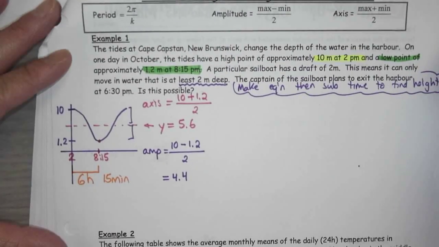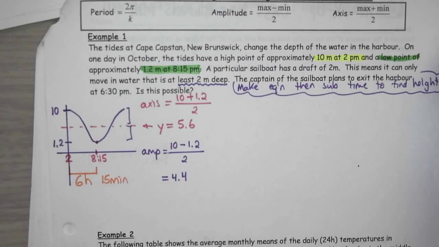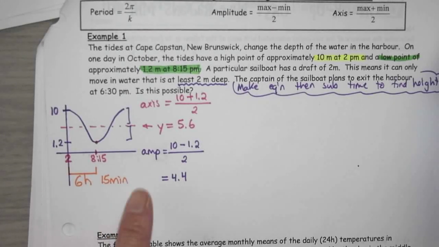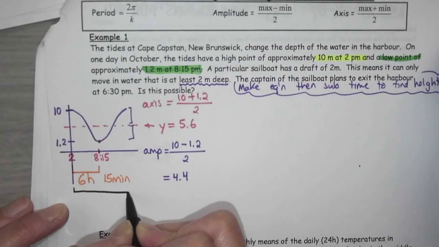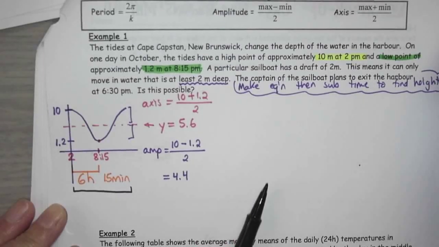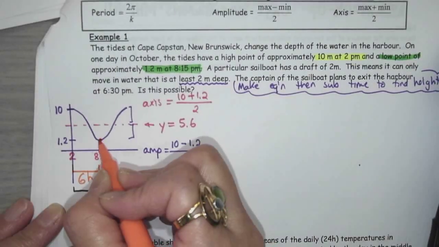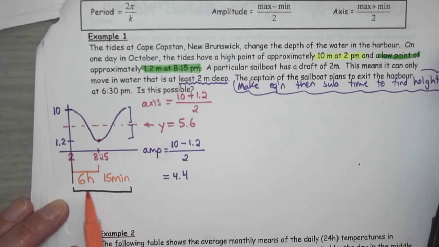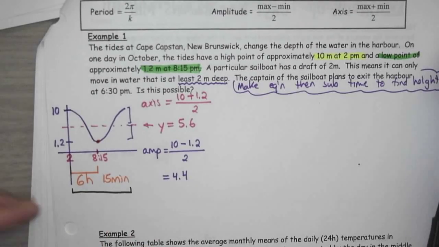All right, but I want the whole thing, don't I? I don't want just that portion. I want the whole thing from here to the end. So I want the whole period. See how that's half? Does that make sense? Right? So that's half. So I want 6 hours 15, so double it.